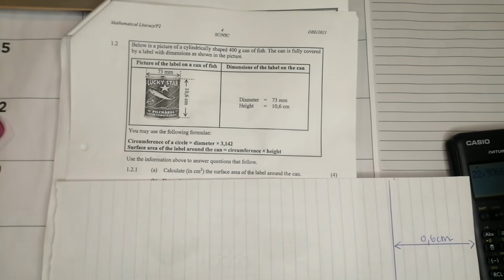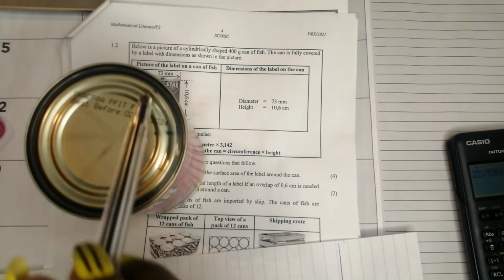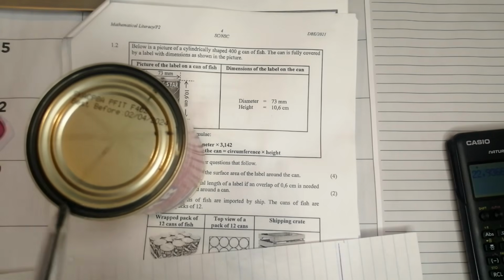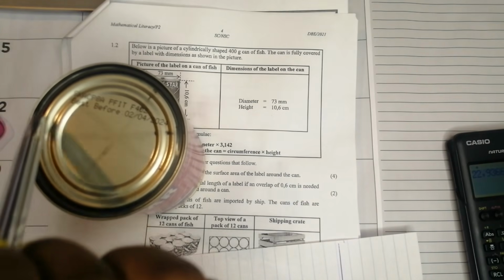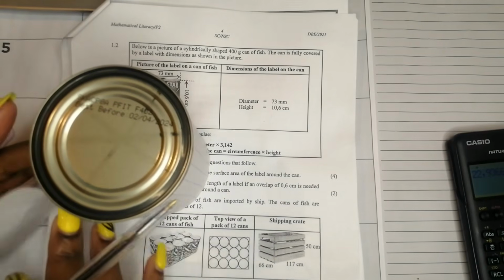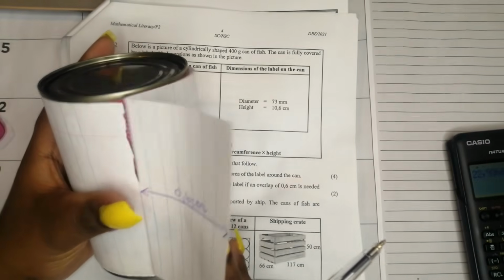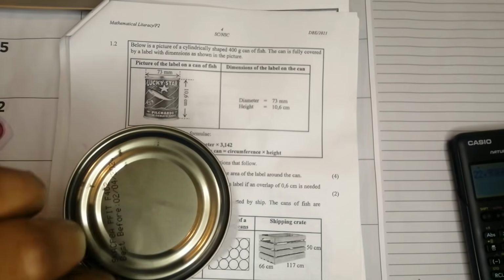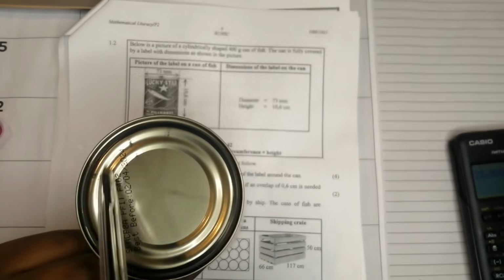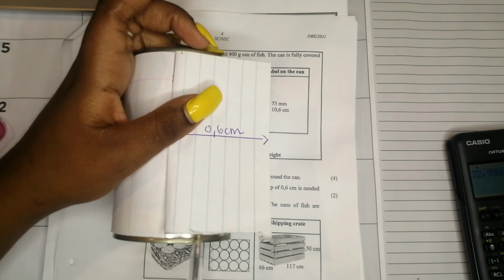Remember, guys, we said that the circumference of a circle is the distance that surrounds the circle, the distance that surrounds the perimeter of a circle. If you have a look at this piece of paper, it actually surrounds the perimeter of the circle, if we exclude this overlap.